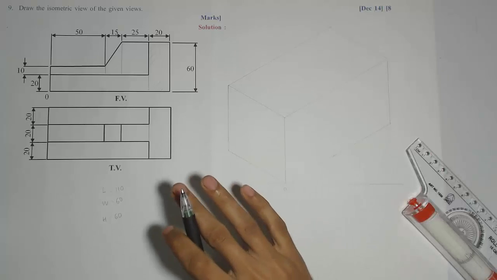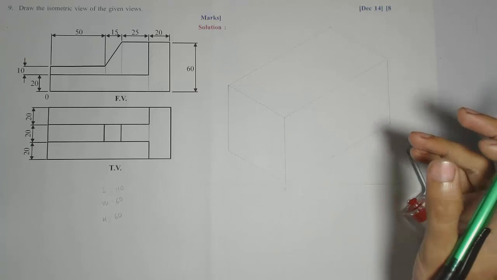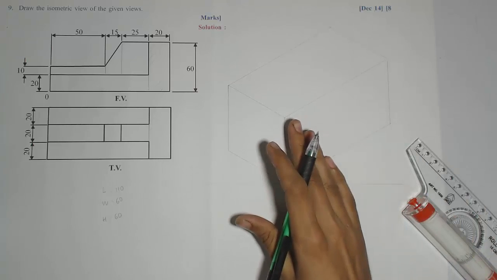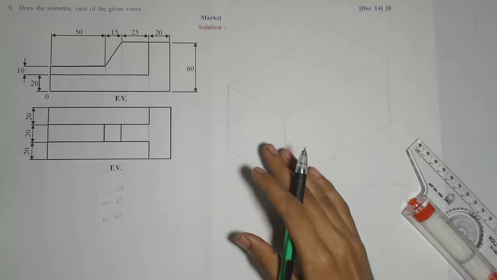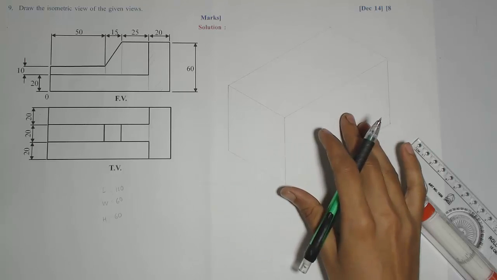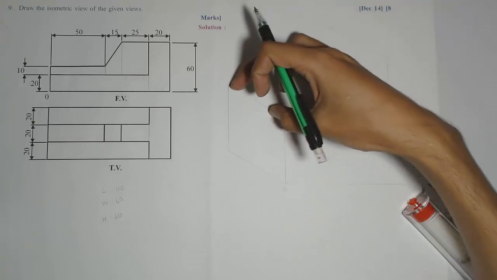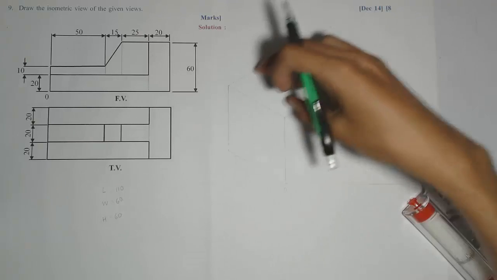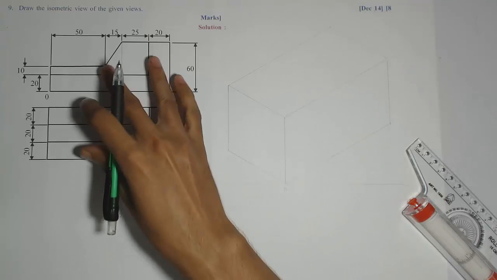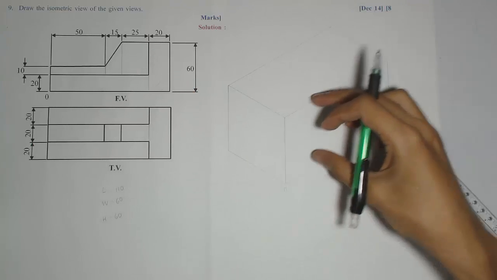In the previous problem we drew those views, front view and side view, on left and right planes, but here top view is given, so we need to draw those parts for projecting on the top plane. Similarly for front view I will mark on this plane.